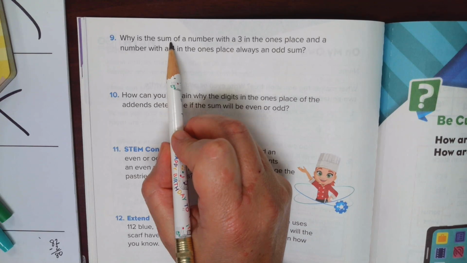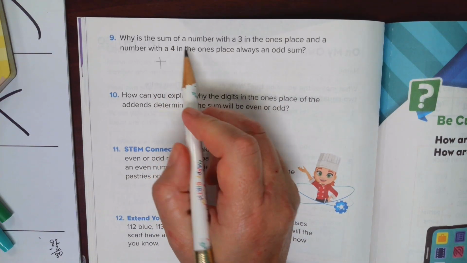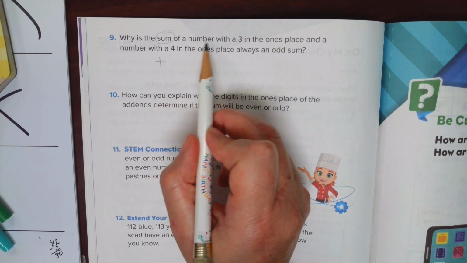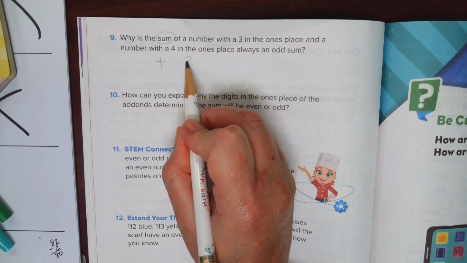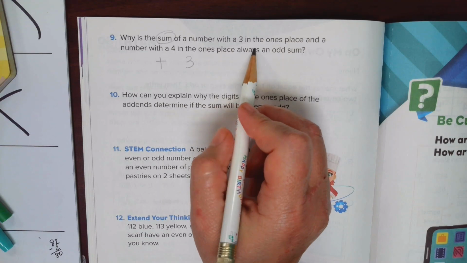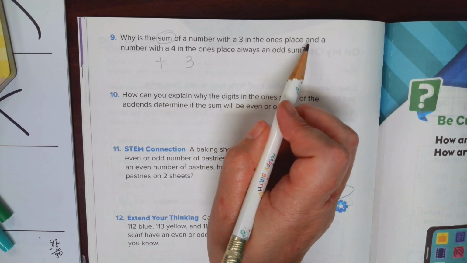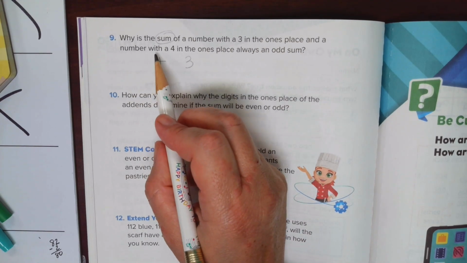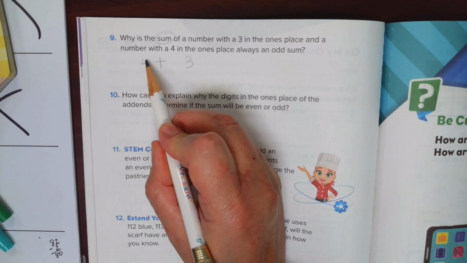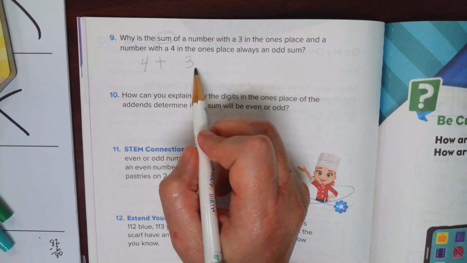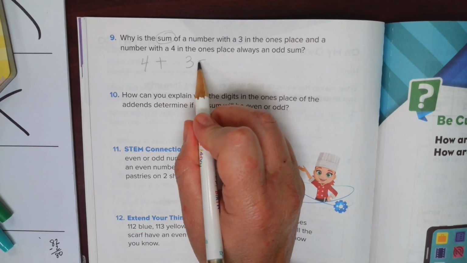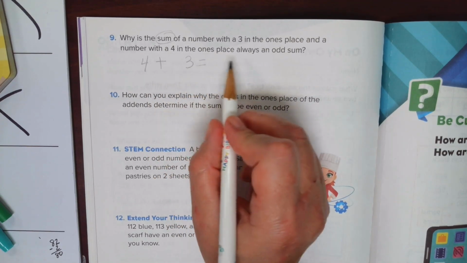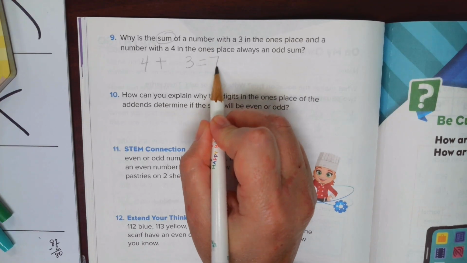Why is the sum, so this is when we add, because that's what sum means, of a number with a 3 in the ones place, so if I have a 3 in the ones place, and a number with a 4 in the ones place, so if I have 4 plus 3, always going to be an odd sum. Well, if I add 4 plus 3, I'm going to get 7.